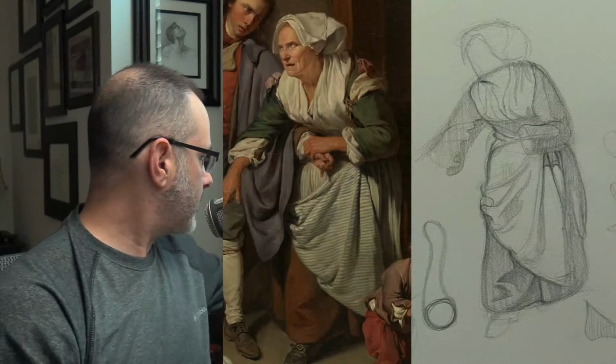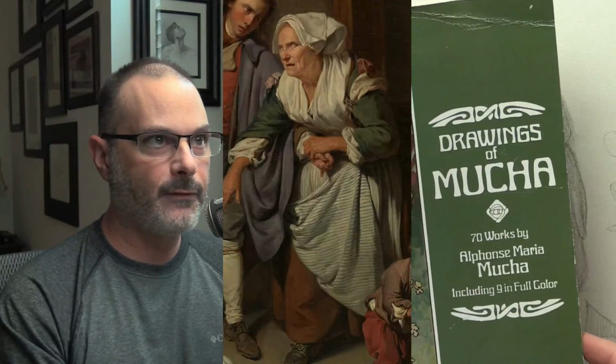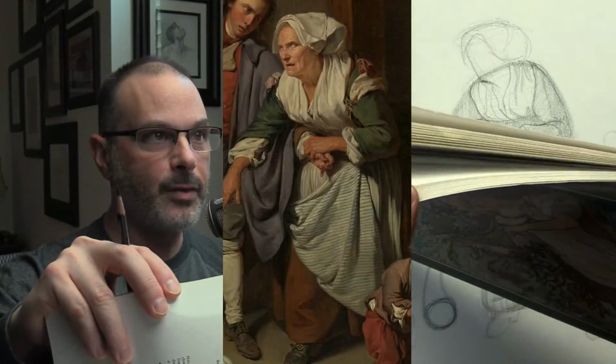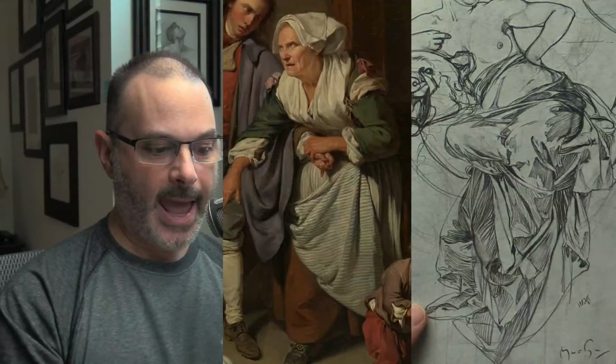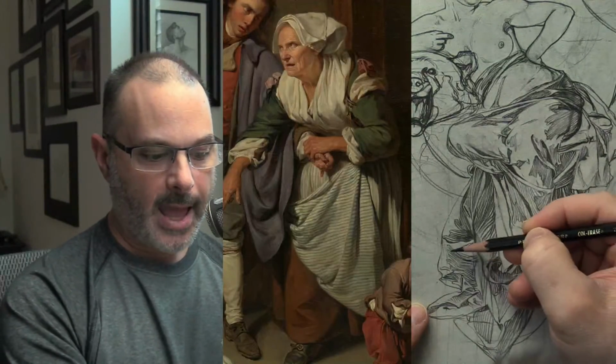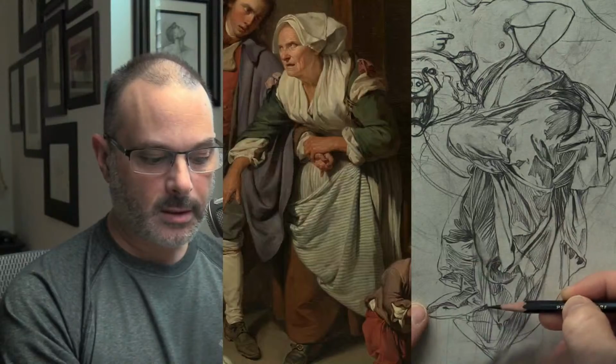This book is another gem of a book. It's The Drawings of Alphonse Maria Mucha. It's a skinny little thing. It's not thick at all. And if we go to the best fabric drawing ever, this one. This is how you draw fabric with line. You can see that the pencil strokes over here are going with the lay of the land. There are no straight lines on this drawing, no straight lines. Everything's curving around cylinders.